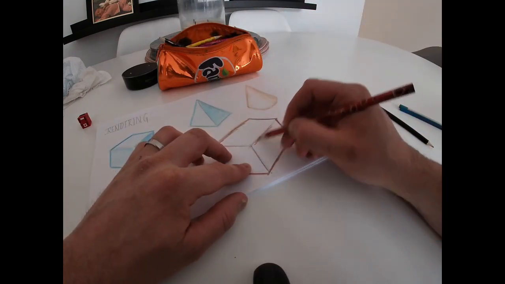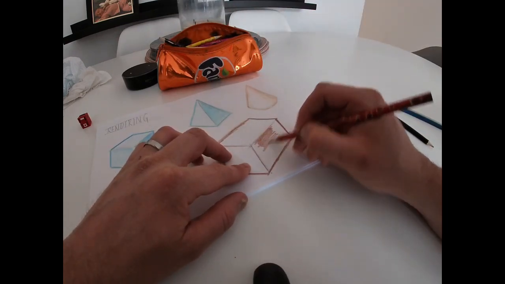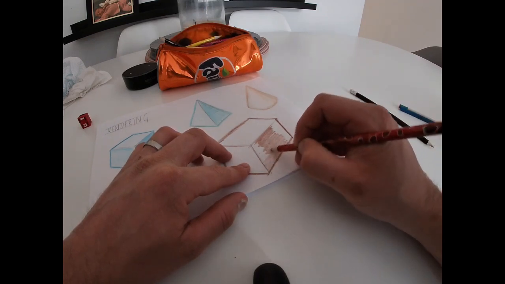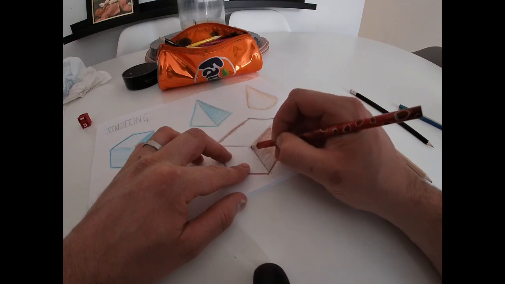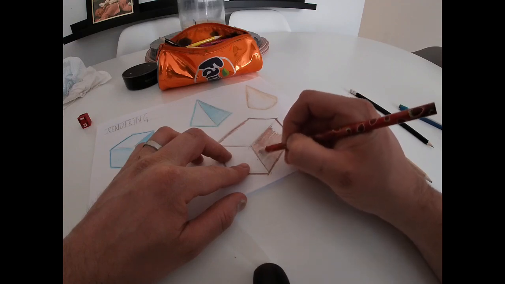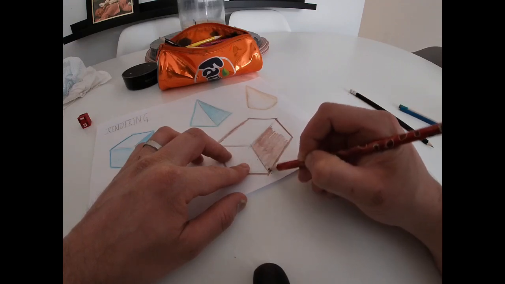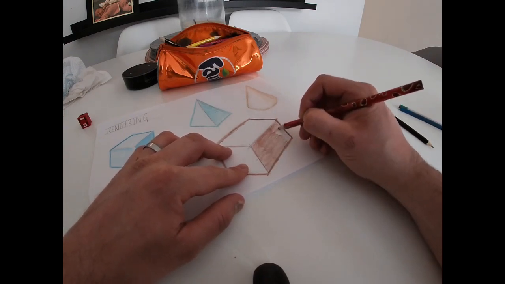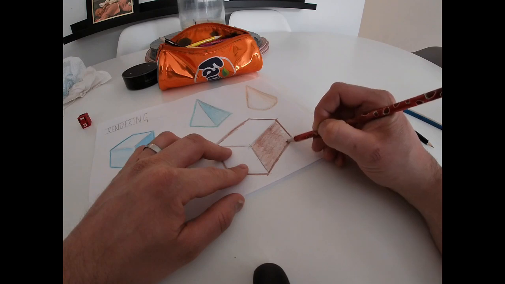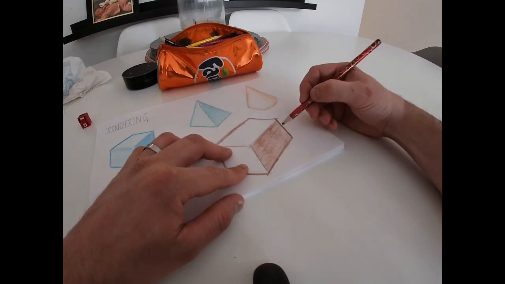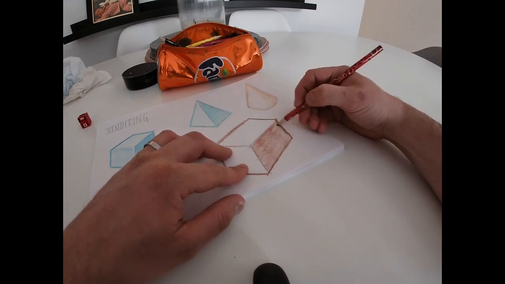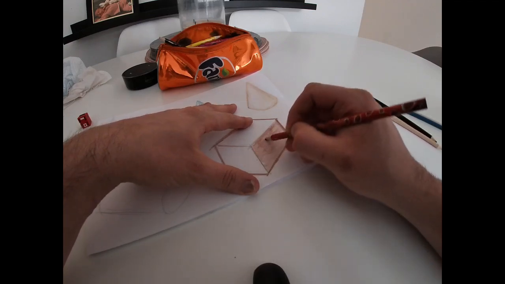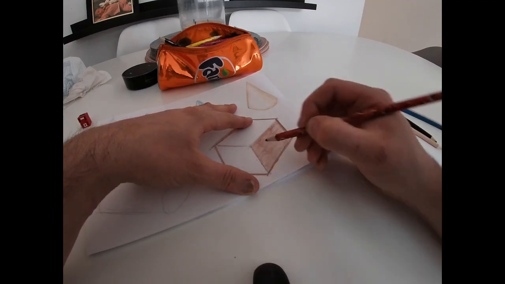Right, in line with this, pressing hard, working our way down, working our way to this end. Those lines together.